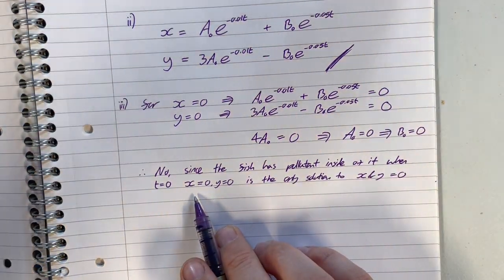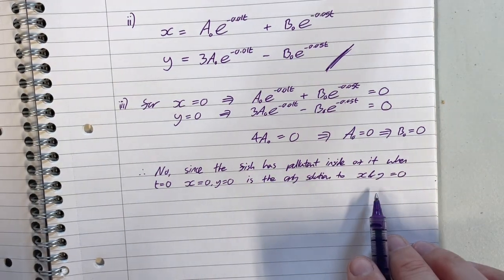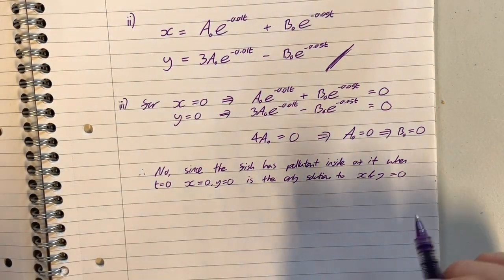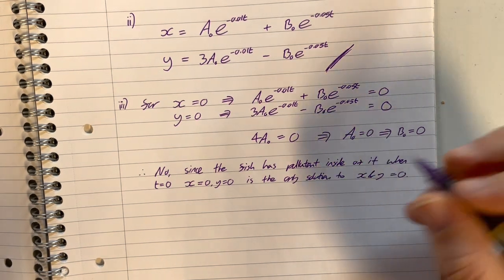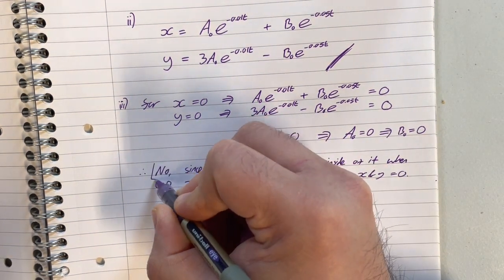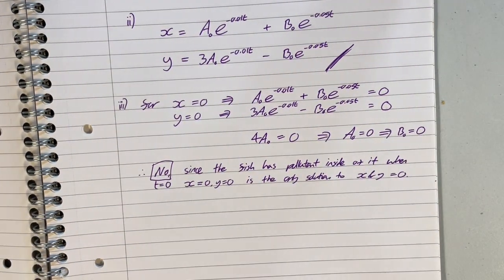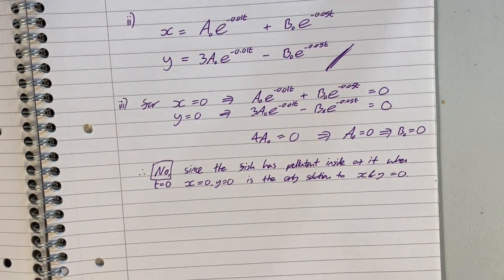As in, the functions x equals 0, y equals 0 are the only solution to when x and y are both 0. So yeah, that justifies it, but the answer is no. The fish will never be rid of its pollutant.